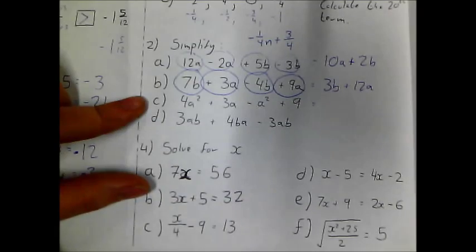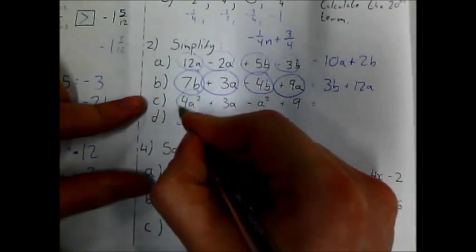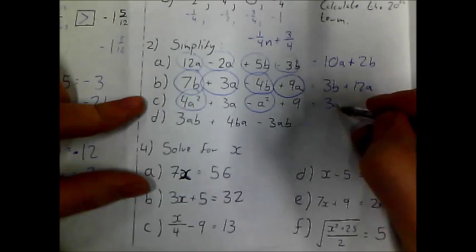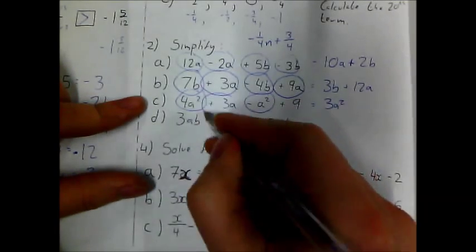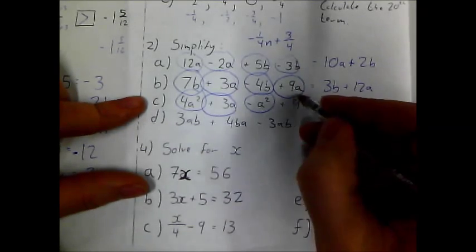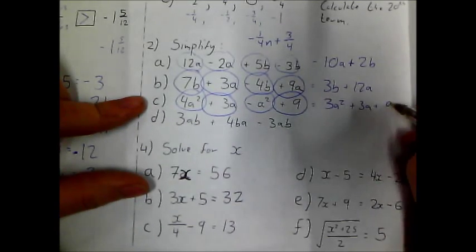Okay, part C. I have a 4a squared and a negative a squared. So that's going to be 3a squared. I've got a positive 3a and nothing else, so just 3a, positive 3a. And then I've got a positive 9 plus 9.